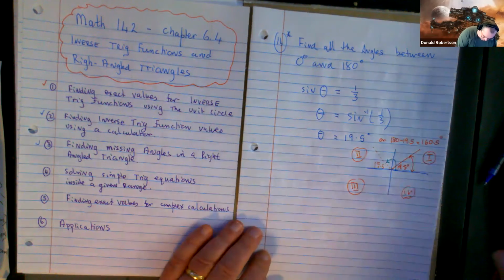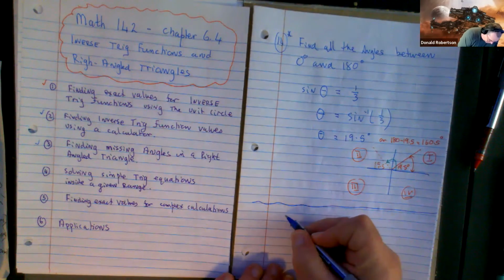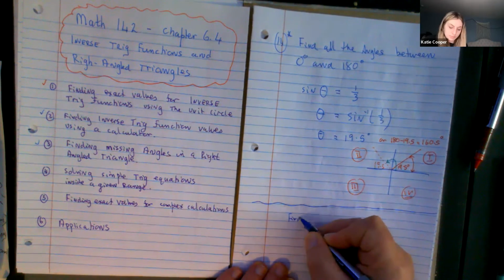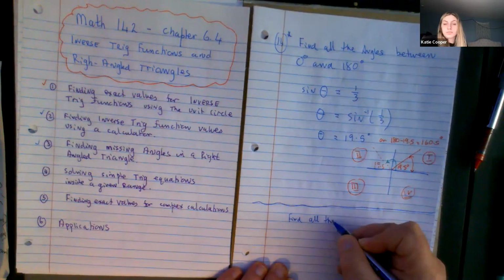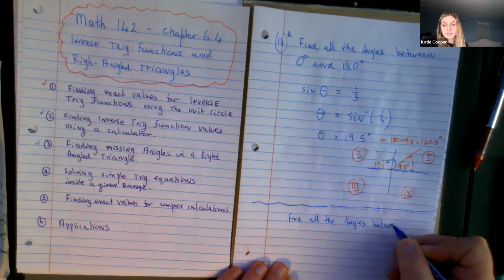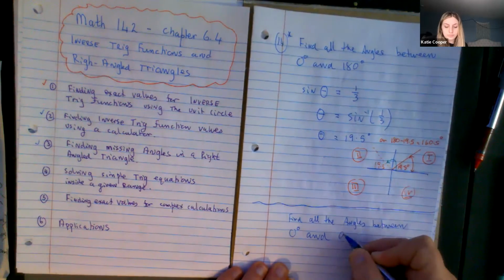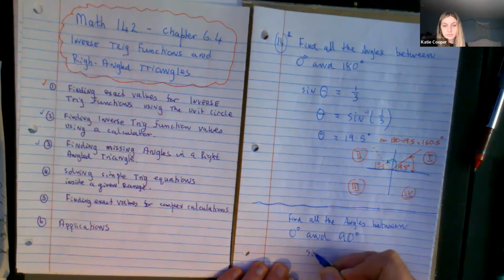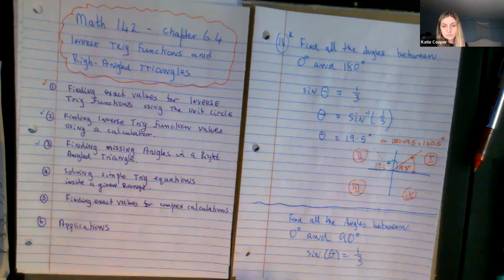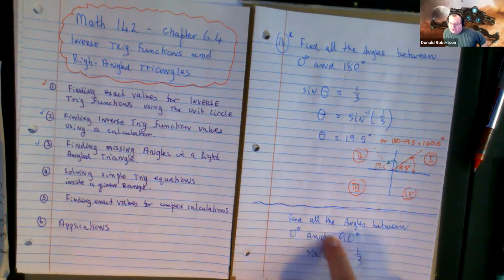Now I'm going to do that same question again with one change. You notice the one change I've done is the range that you're allowed to pick.